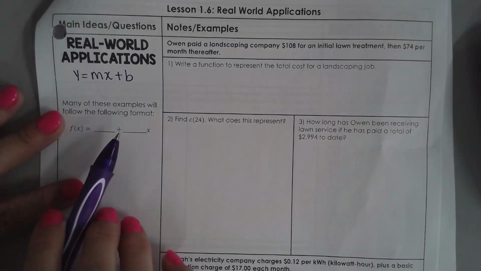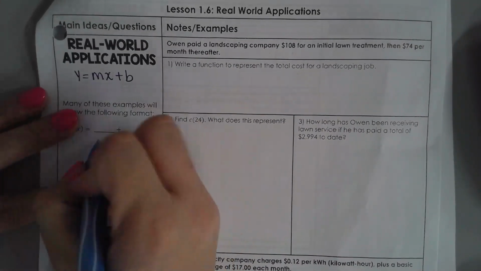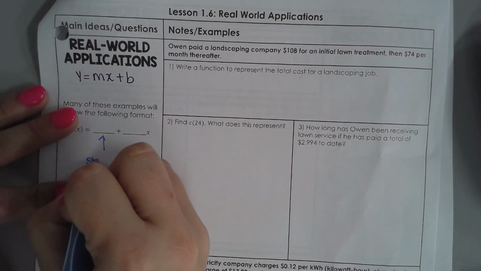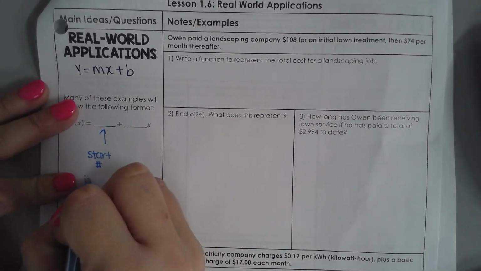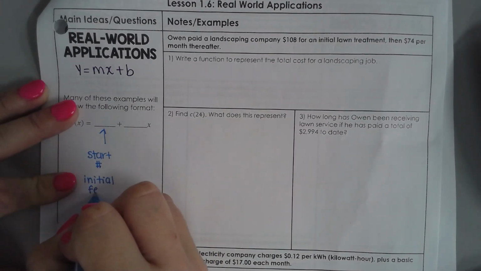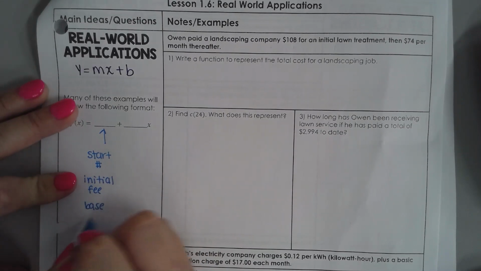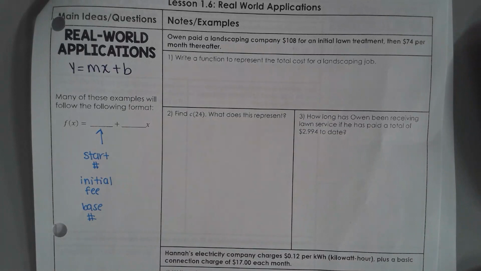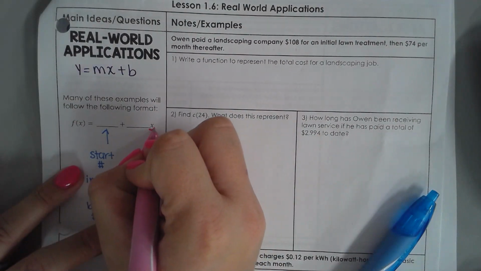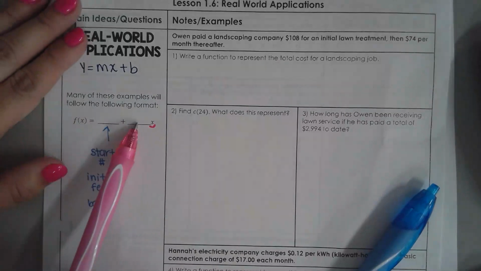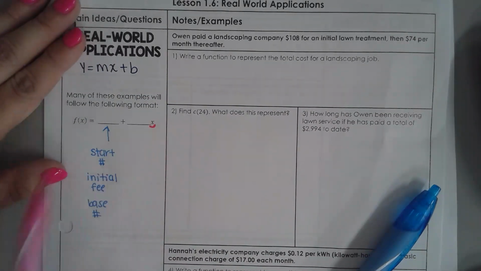All right. Now, usually there is some kind of starting number. Maybe it's like an initial fee, or just like a base number, just some number that doesn't change. It's a flat rate, flat number that's set. So you usually will have that number, and then you'll add a number with your variable. Meaning whatever this number is, it gets multiplied by the variable.